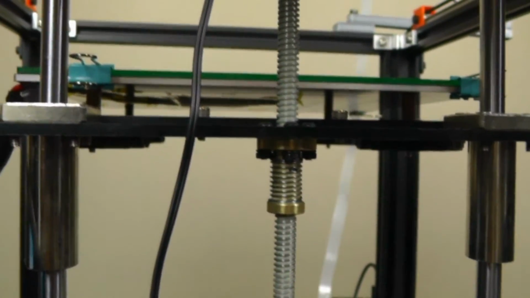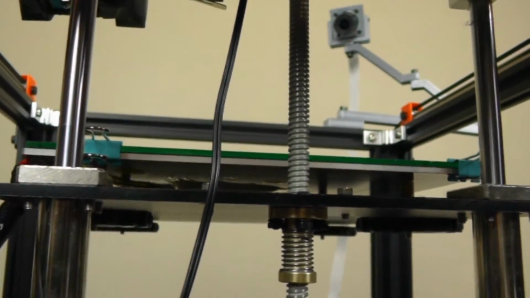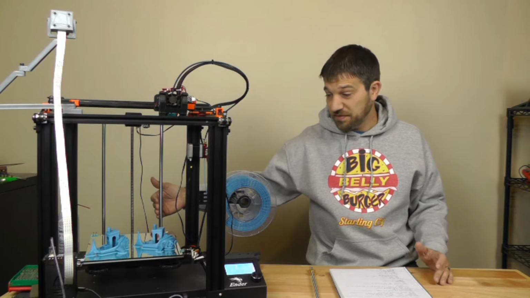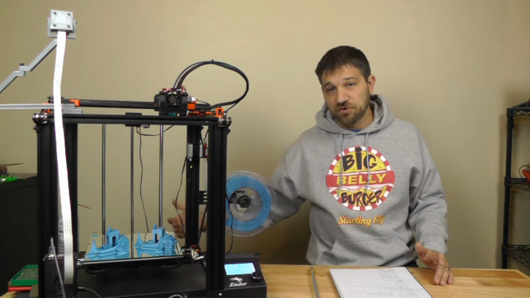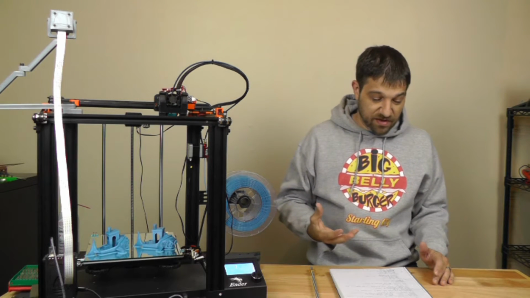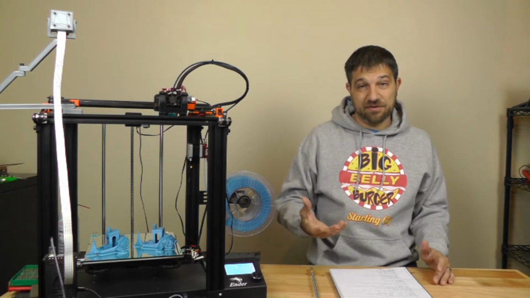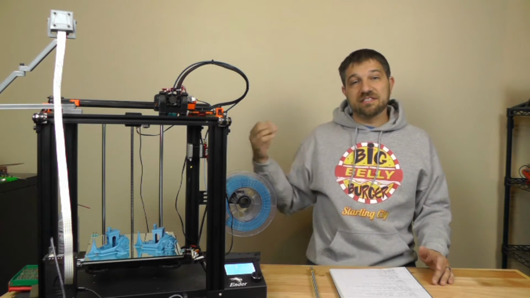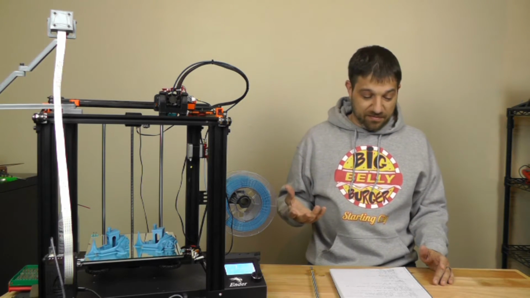And what that lead screw does is it translates rotational motion from that stepper motor into linear motion of the screw. Now, how much it moves is determined by several different features of the lead screw. We have first what's called the diameter. The diameter is obviously how wide the lead screw is. The standard on most printers is going to be 8 millimeter.